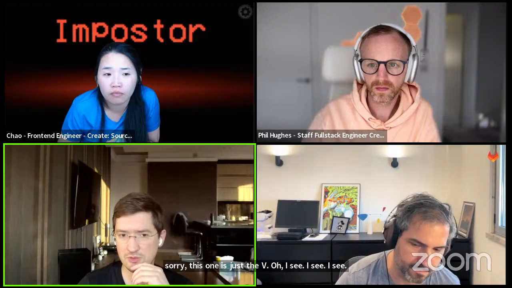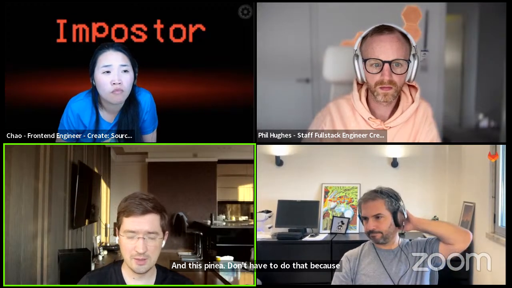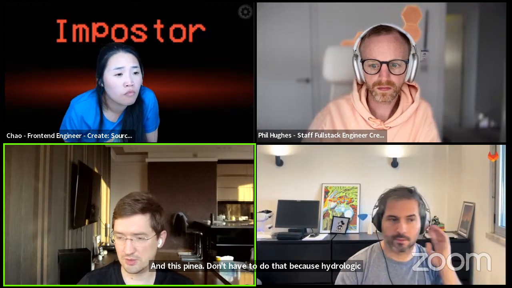Also, I think Pinia supports better hot reloading. Usually when you change something inside Vuex, you have to reload the whole page. With Pinia, you don't have to do that because hot reloading is built in from the ground up. So it's much better in that regard as well.